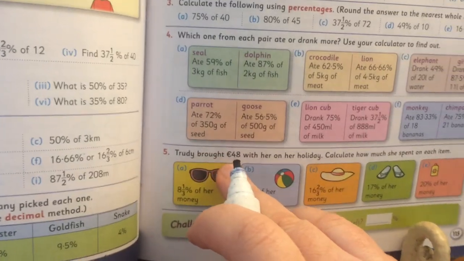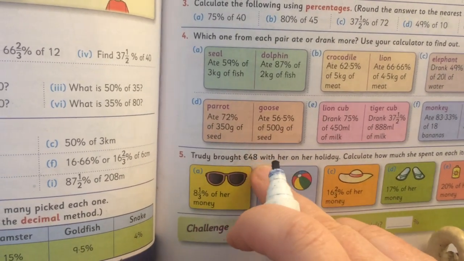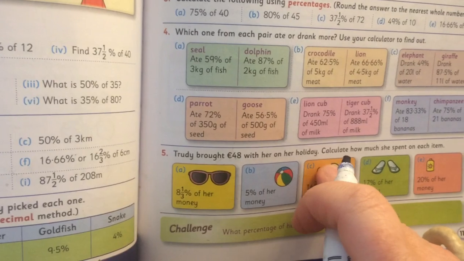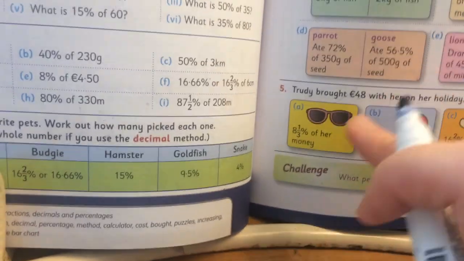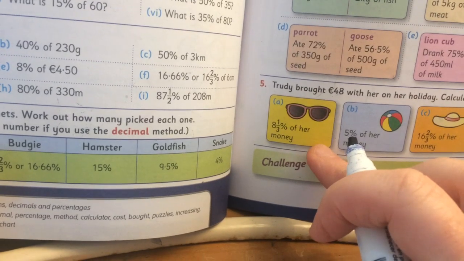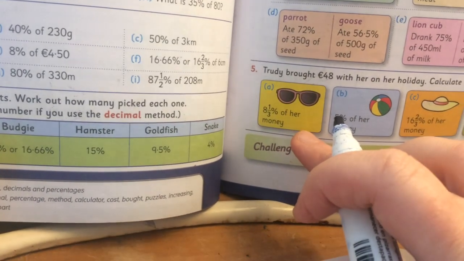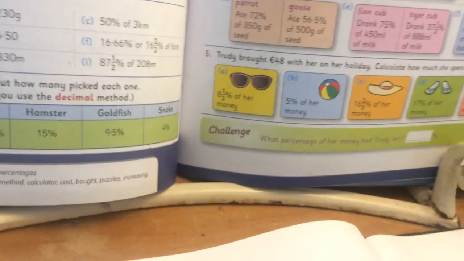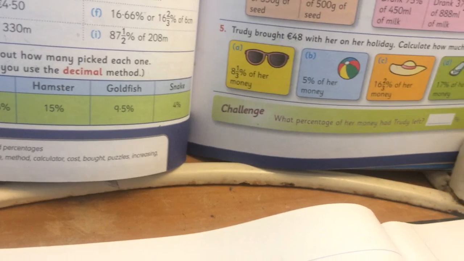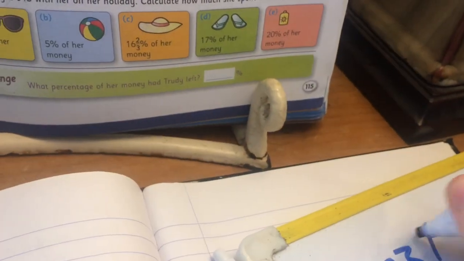So Trudy brought 48 euros with her on holidays. Calculate how much she spent on each item. So here, a third is 0.33. You know that. So instead of saying 8 1/3%, I would call that 8.33%.